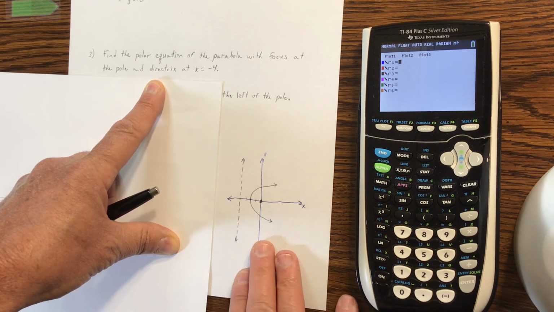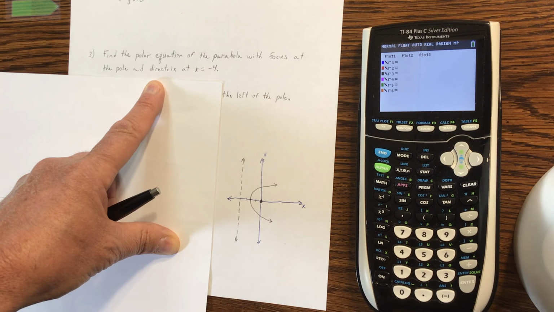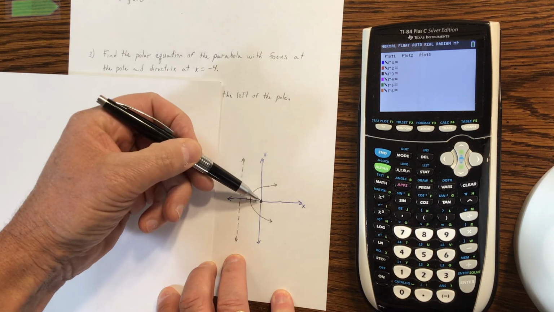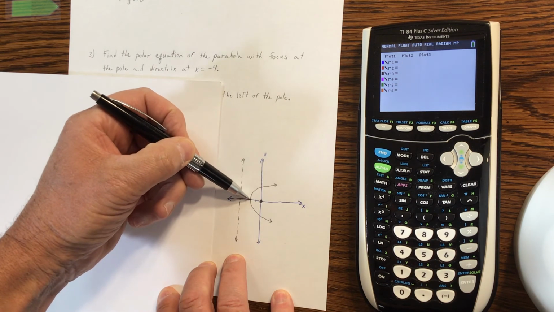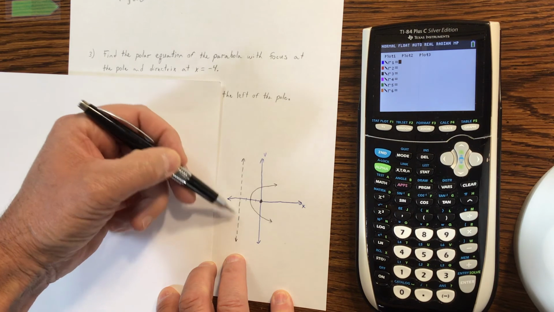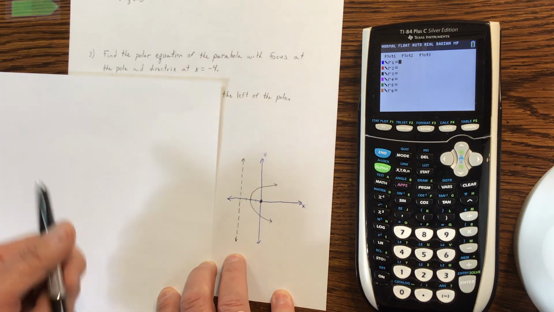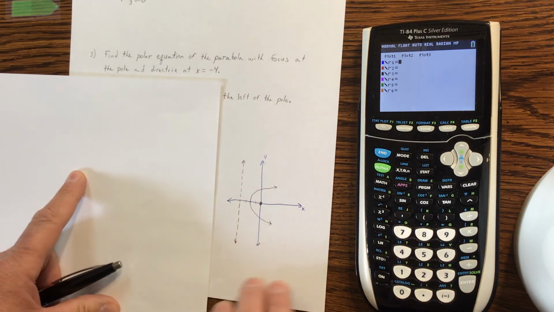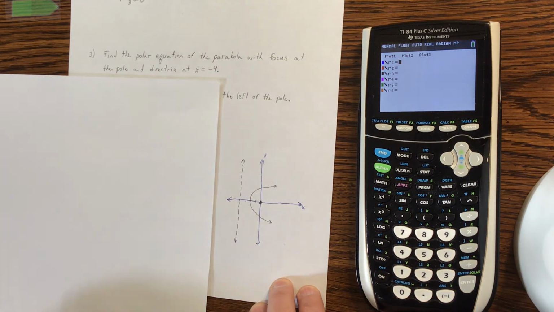Now again, if you go back to the section on parabolas, you'll be able to identify all this stuff. That's your focus. There's your vertex. There's your axis of symmetry. Sorry, that's your directrix. That's your axis of symmetry. That right there, you can get all your information to put it in the equation form.